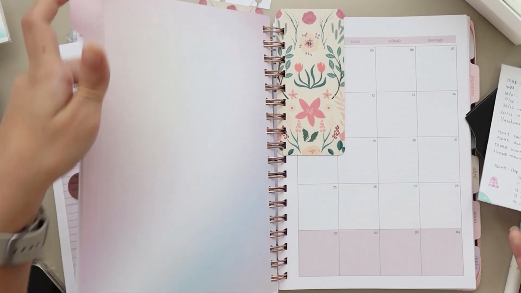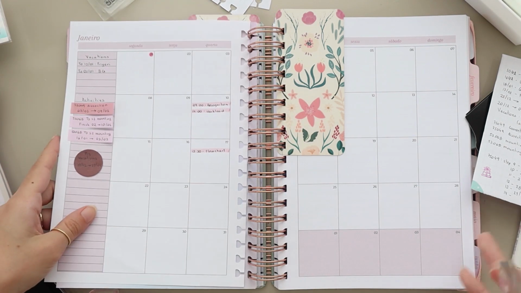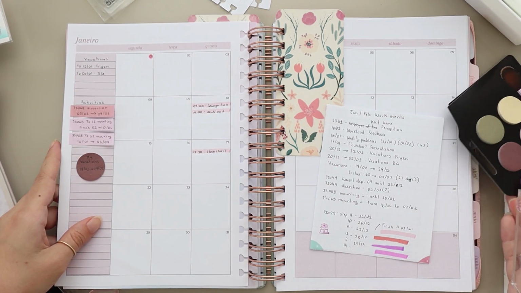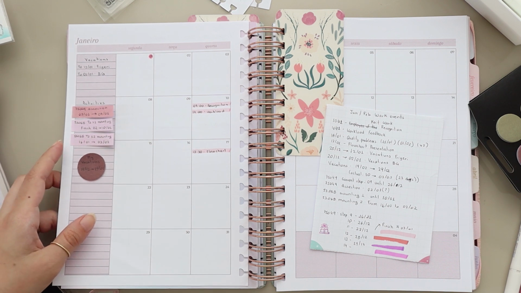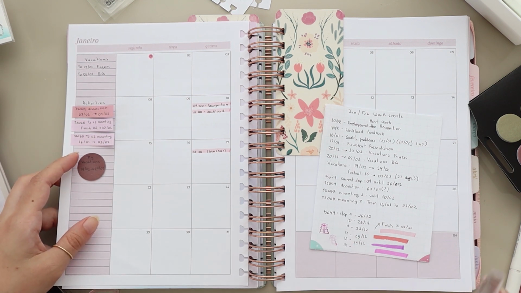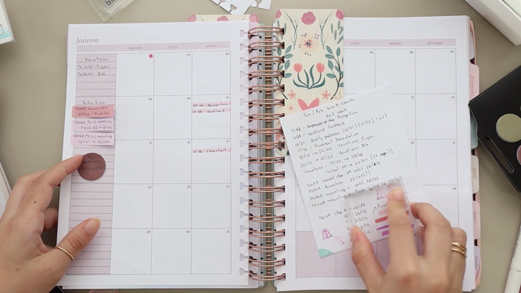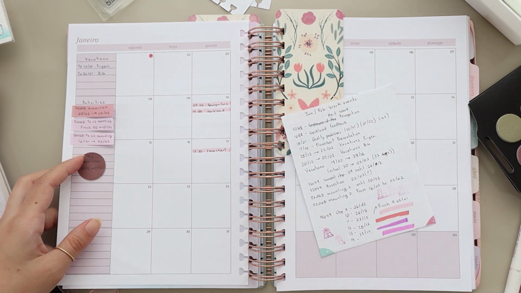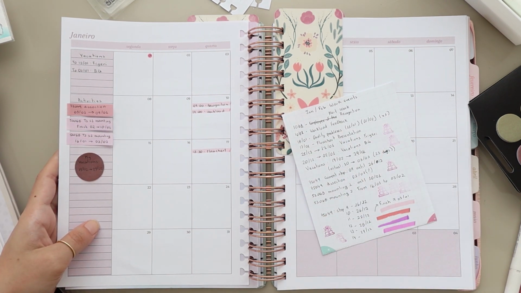So let me check here how this is going to look. Yeah, not 100% sure about this. What if I just did it like this? Just a little bit. Don't know if you like that. I'll try another color then.